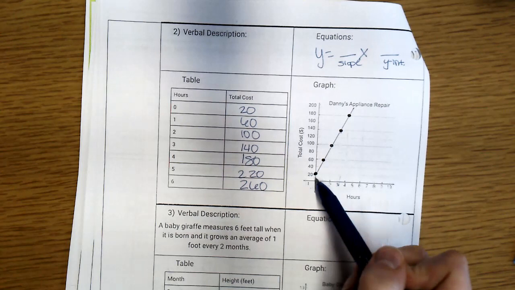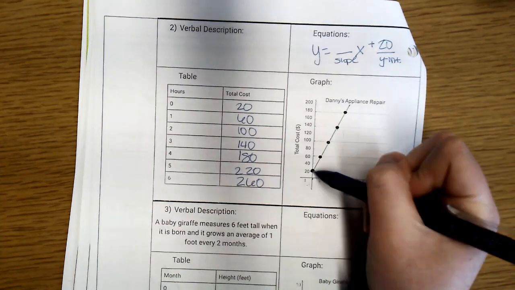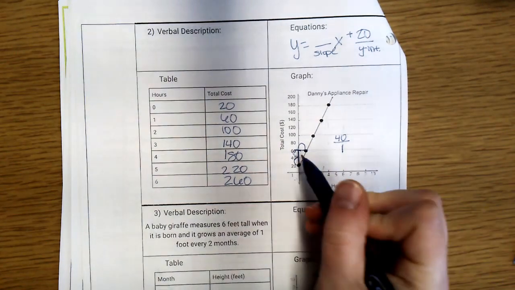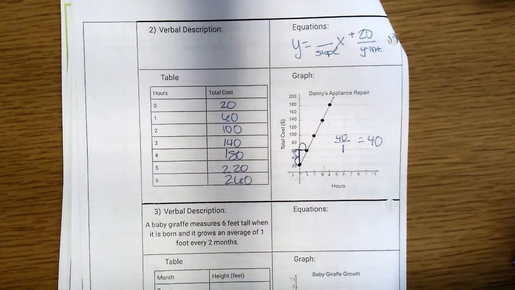I start at 20. So I do actually go 1. So that means I have 40 over 1 for my slope, which is the same thing as 40.